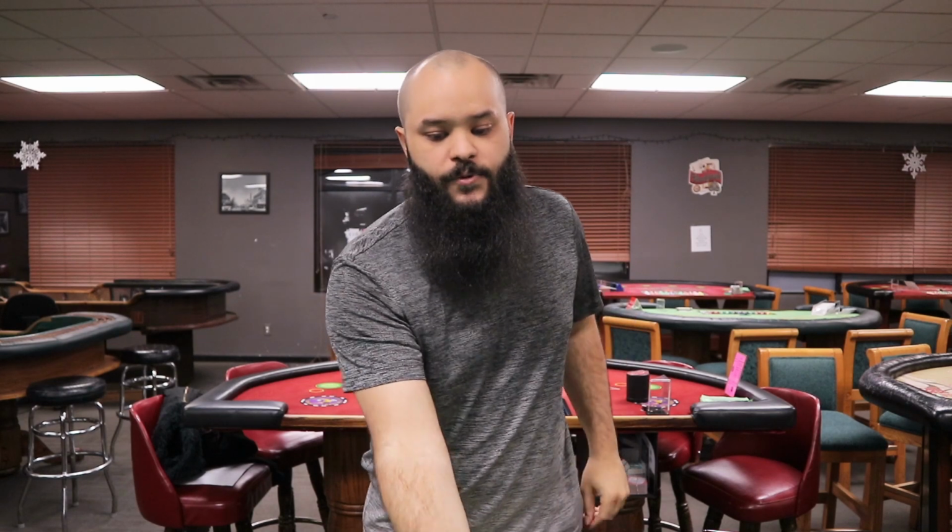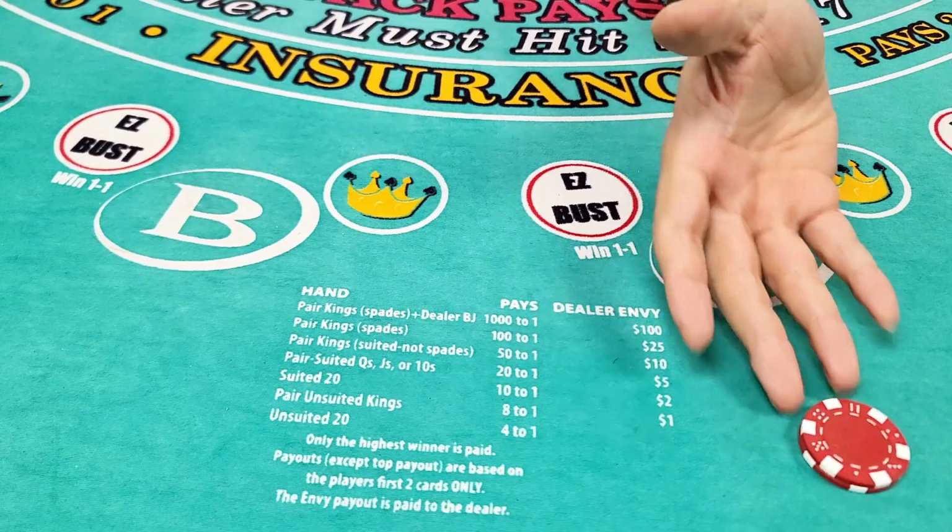If we do run into that situation, all you're going to do is go hand up or palm up. That way you can show the camera that your hand is empty, and we're going to push that bet off of the bet spot. Just like that. That way we can show that our hand is clear and we can remove that bet from the bet spot, and then we can continue to deal our game.